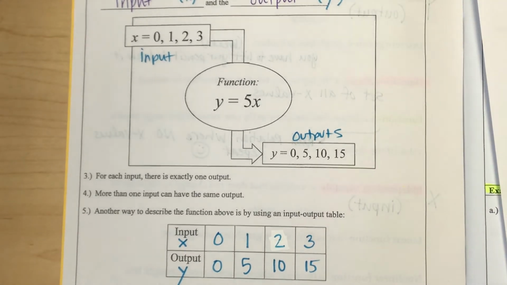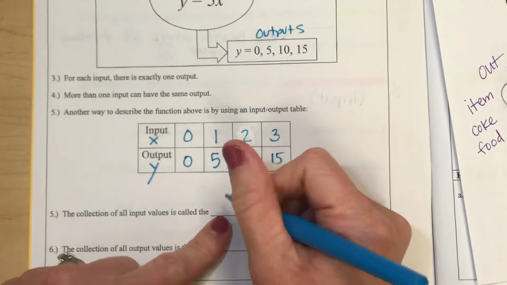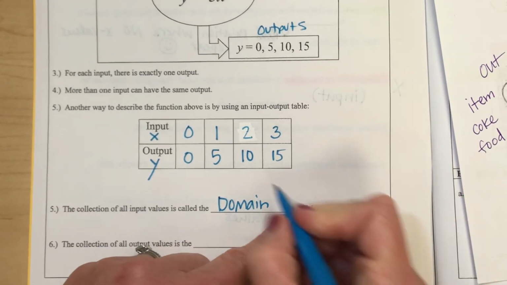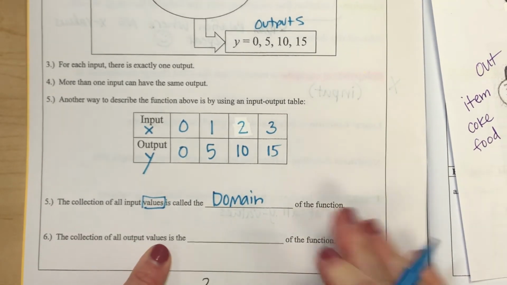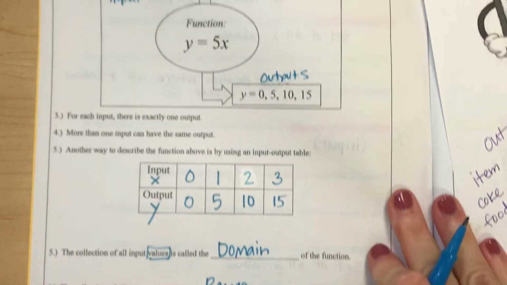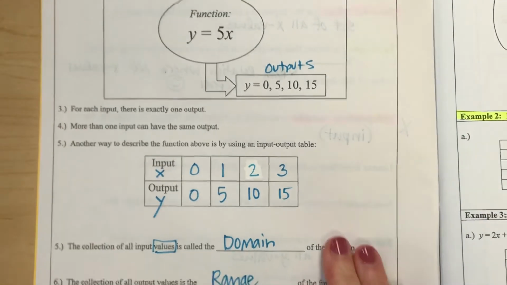So the collection of all of your inputs is called the domain, which is really the values, the numbers, and the output values are called the range. Now what makes this type of function an actual function, not just a special relationship?